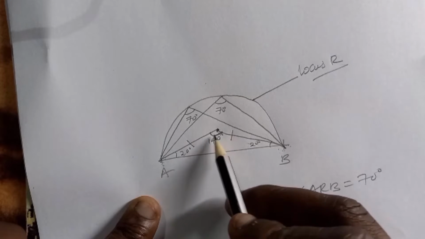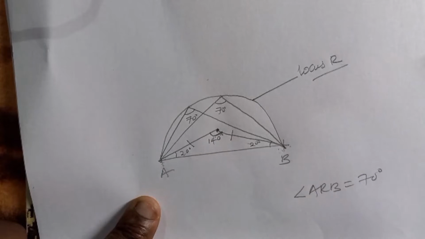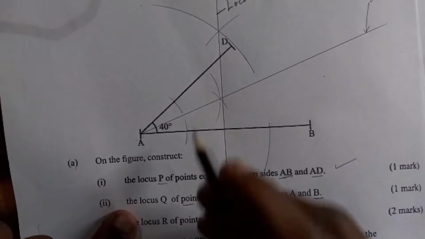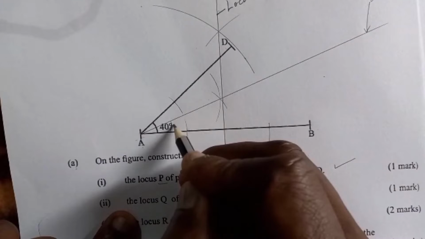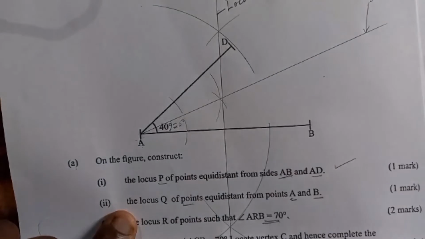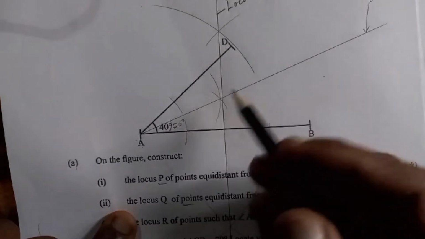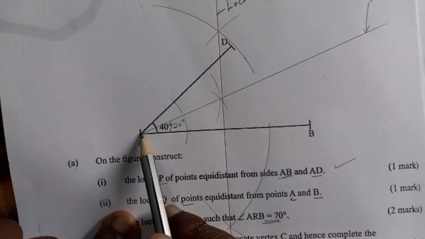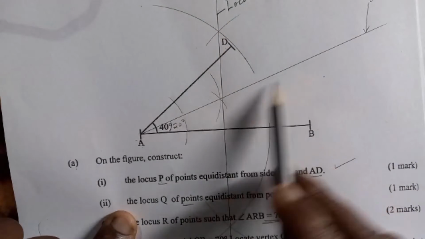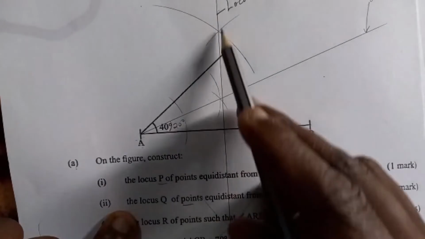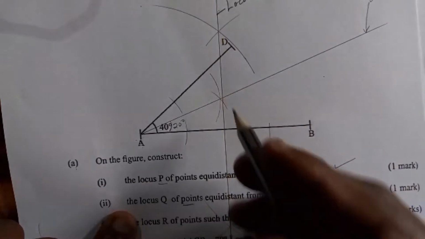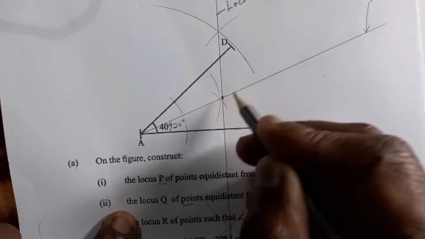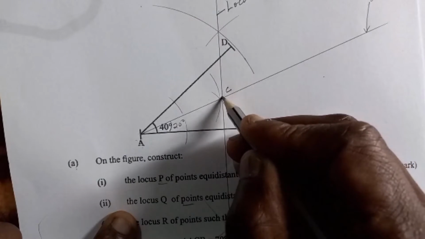So we need to have something like this. From the diagram, we go to the diagram here. We already have this angle because we bisected. We have this one as 20. And having these perpendicular bisectors, look at where the angle bisector meets with the perpendicular bisector loci. These will be the center. So this point will be the center. This is what you're going to use.